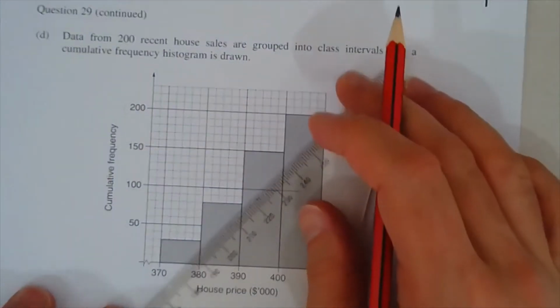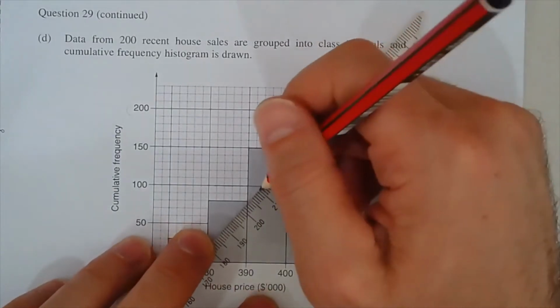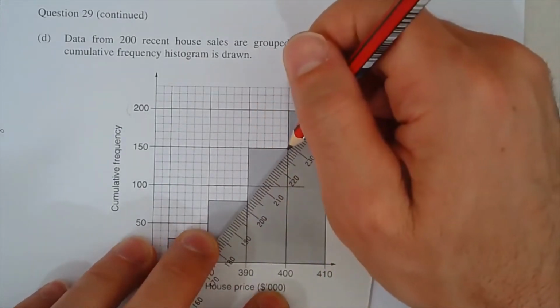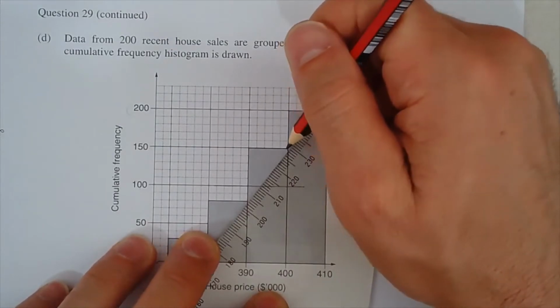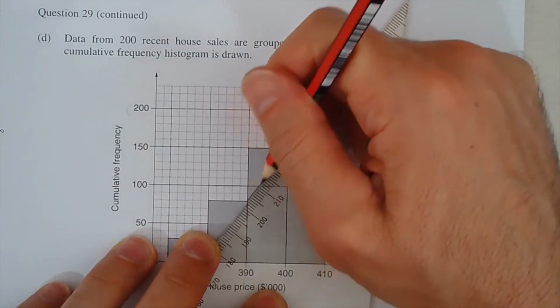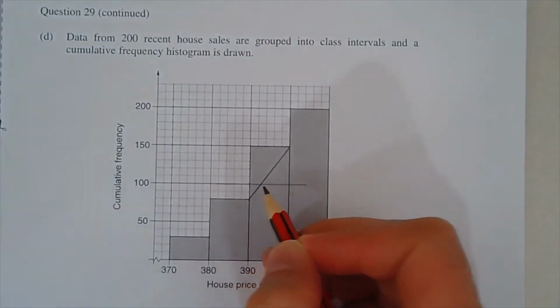And then we'll draw part of the ogive on the third column, because clearly that's where it's going to intersect with the horizontal line that we just drew. And where these two lines intersect, that's an estimate of the median.